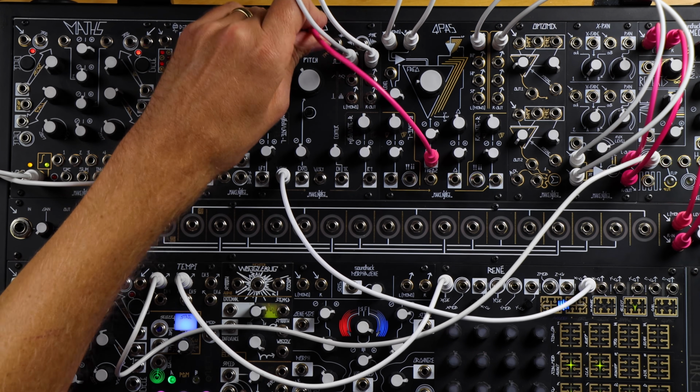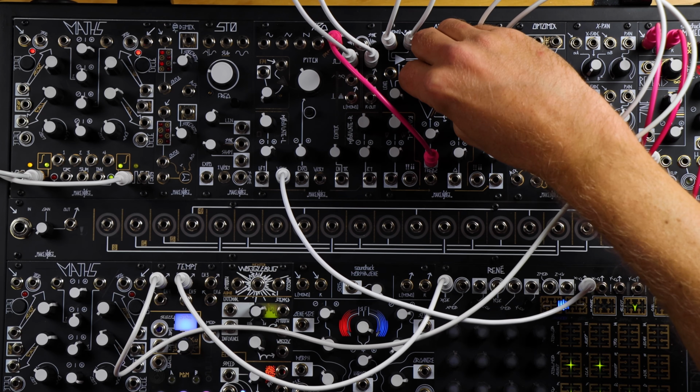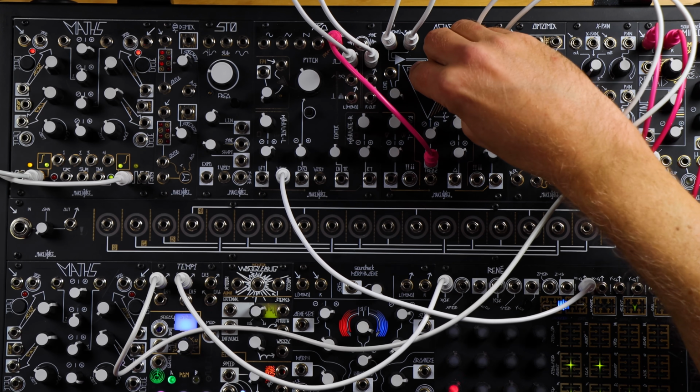Other waves also make good in-tune modulators. Subharmonics with the sub output, for example.